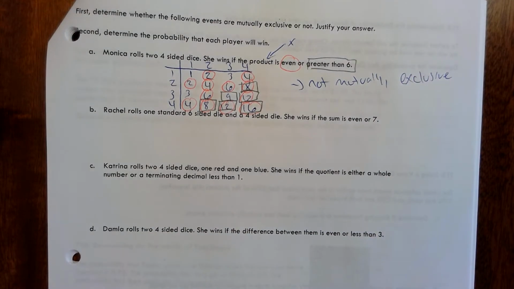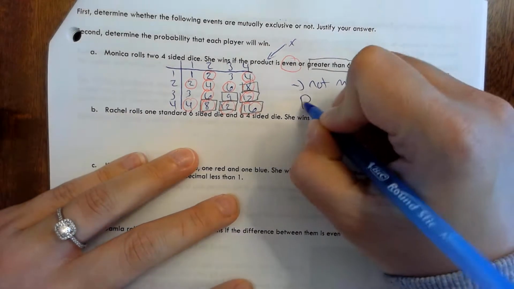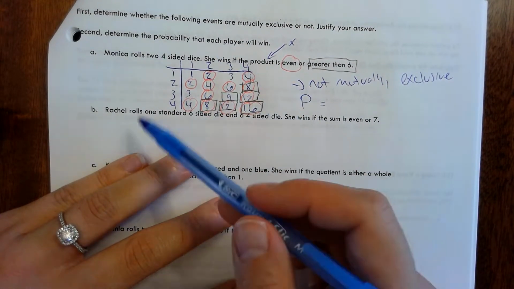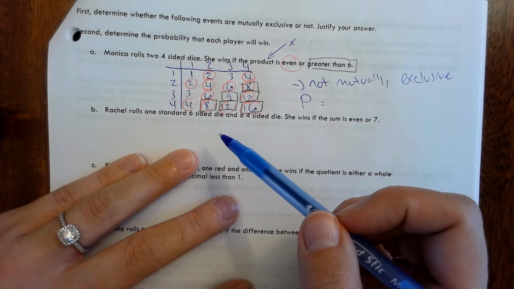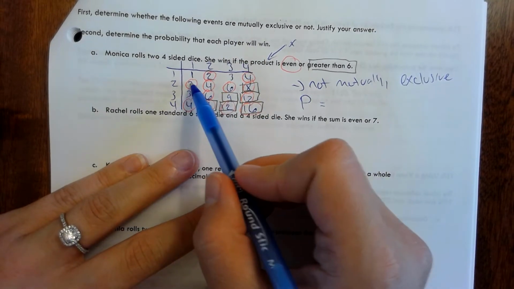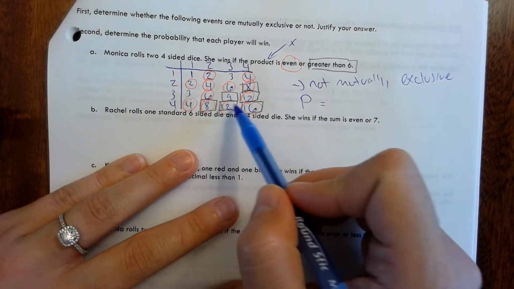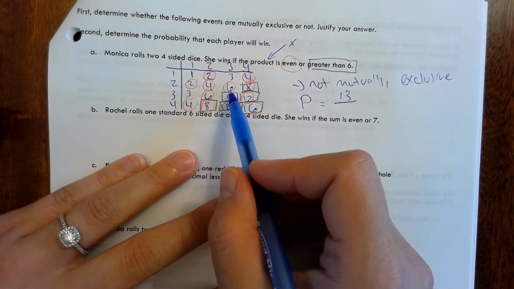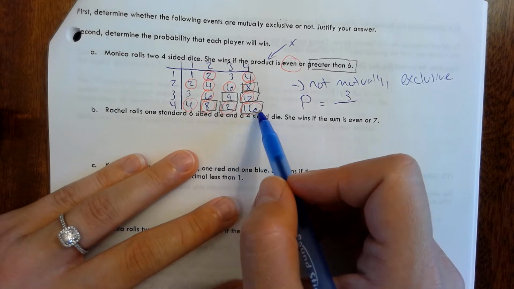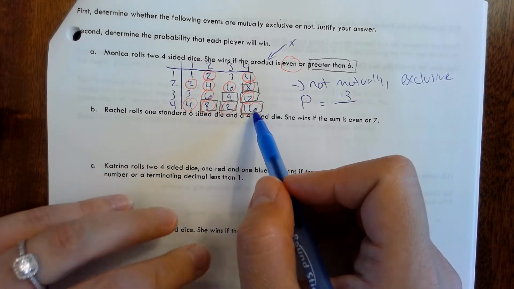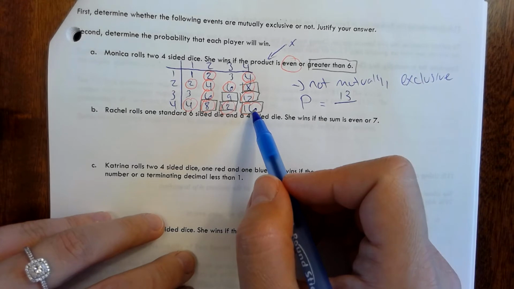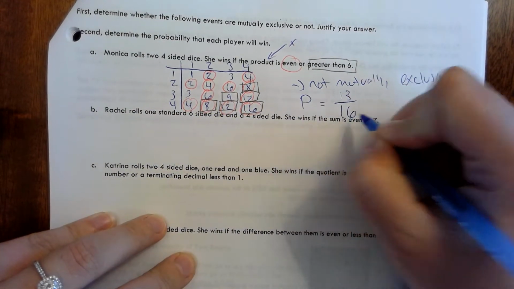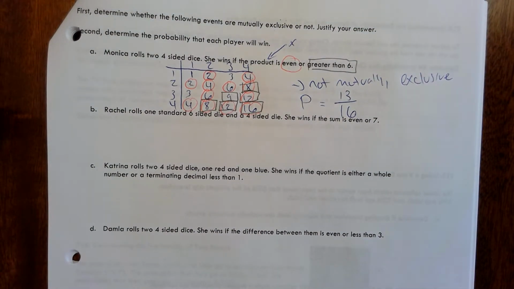All right, now let's find the probability. So probability equals how many things are favorable? How many would give us a winning roll? Well, there's 1, 2, 3, 4, 5, 6, 7, 8, 9, 10, 11, 12, 13. There are 13 things that I counted here, and I didn't double count things that were double circled. Like 16, I only counted that once because it's only one outcome that could happen. 13 out of, and there are 16 total outcomes. So our probability is 13 out of 16.